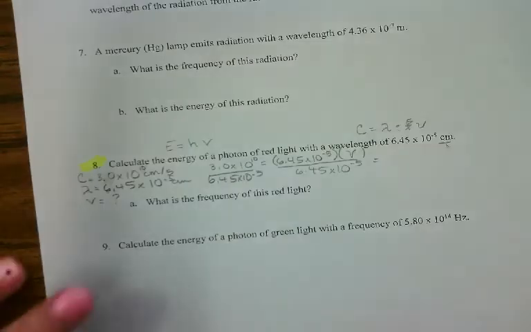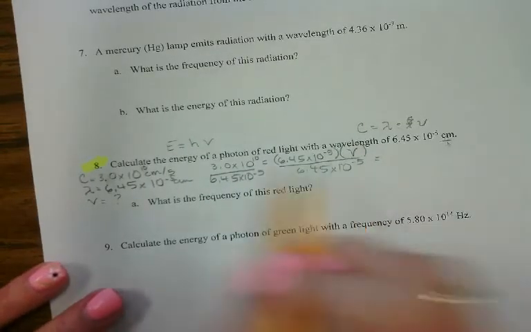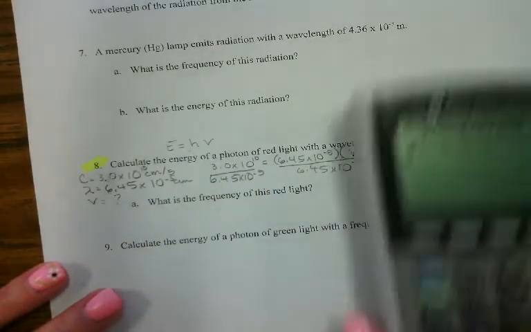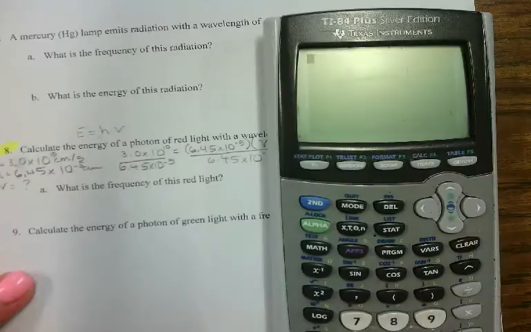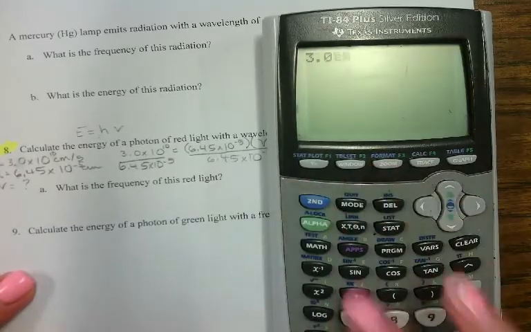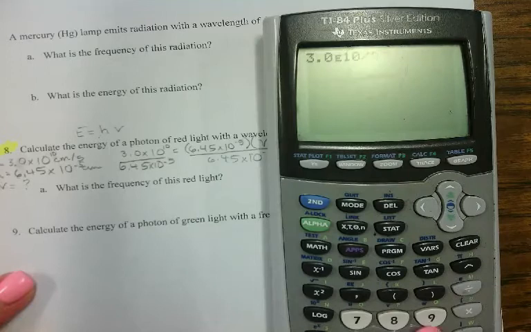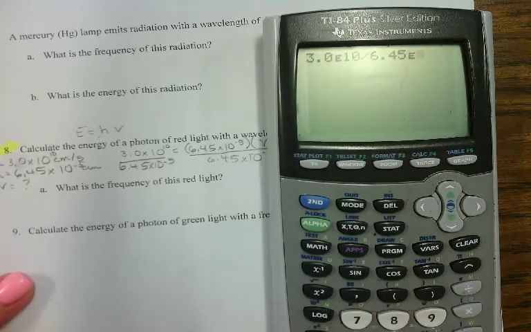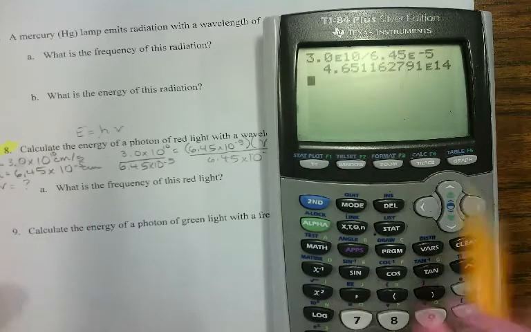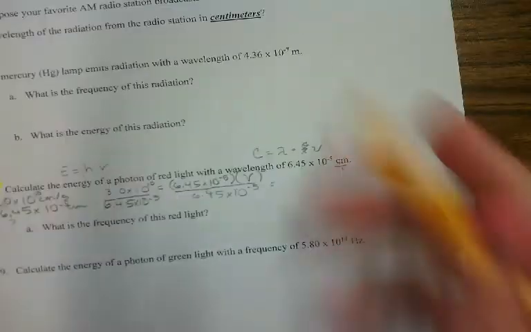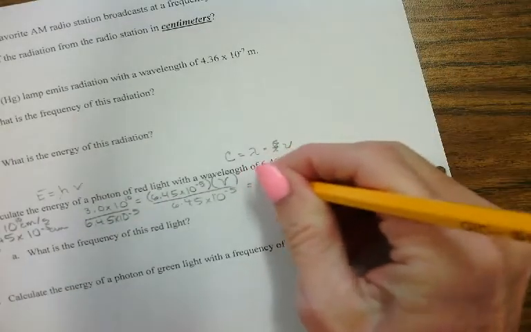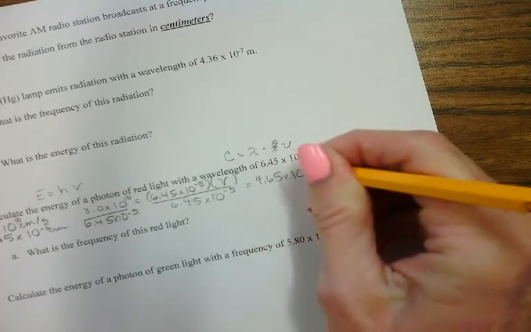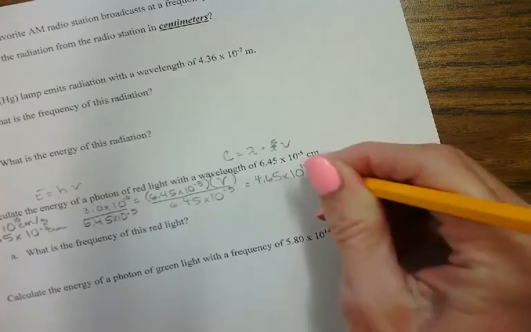And I will have solved for frequency, and then I can put it in this formula. So let's see what the frequency comes out to be. 3.0 times 10 to the 10th divided by 6.45 times 10 to the negative 5th power. Okay, so my frequency is 4.65 times 10 to the 14th.